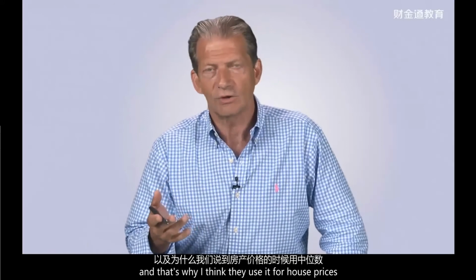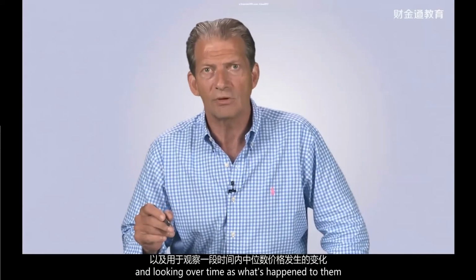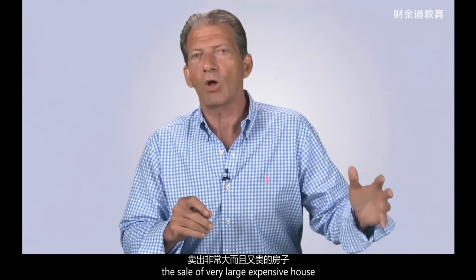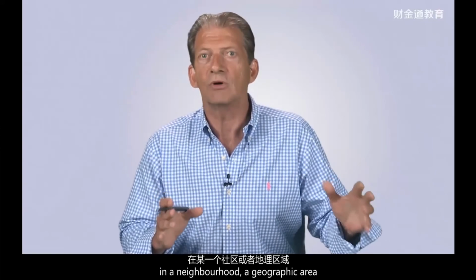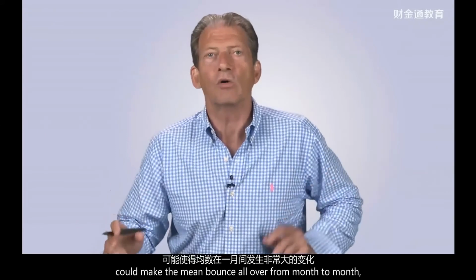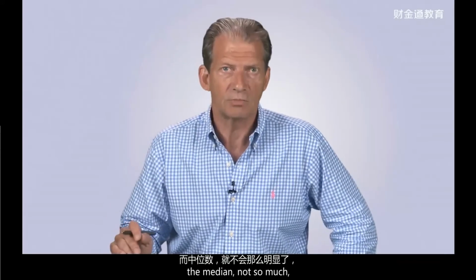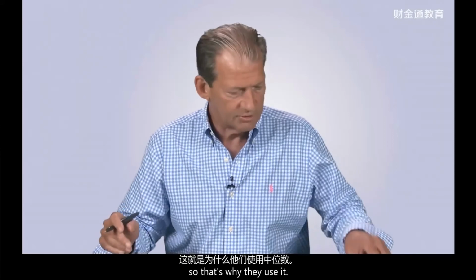extreme values, and that's why I think they use it for house prices and looking over time at what's happened to them. The sale of a very large, expensive house in a neighborhood, a geographic area, could make the mean bounce all over from month to month. The median, not so much. So that's why they use it.